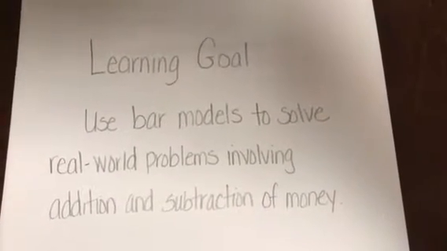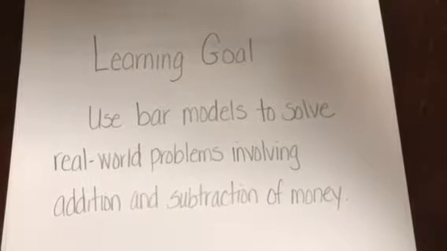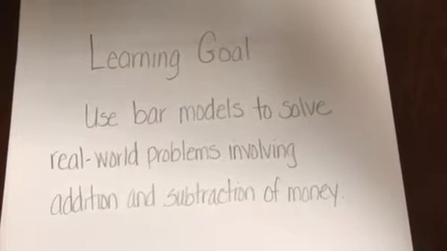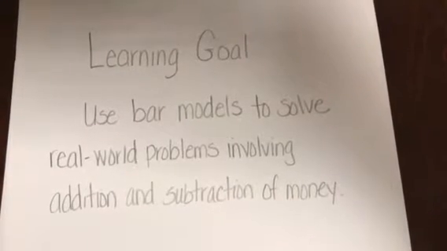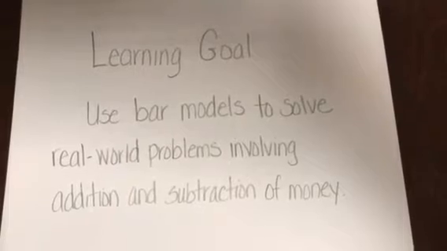Hi boys and girls. Our learning goal for today is to use bar models to solve real-world problems involving addition and subtraction of money. Okay, let's get started.